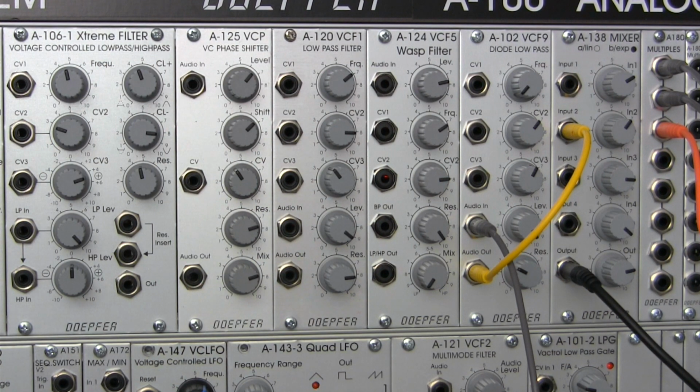So if you want to read more about the 24/18 dB filter in the diode filter, check out the website. So without further ado, let's jump right in.